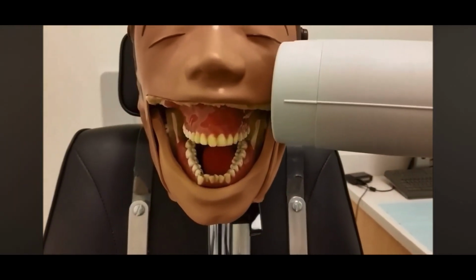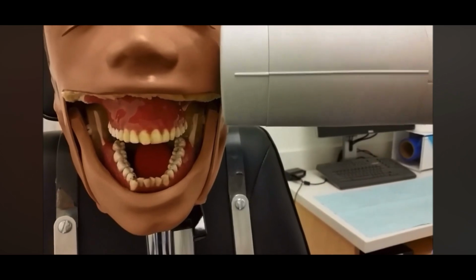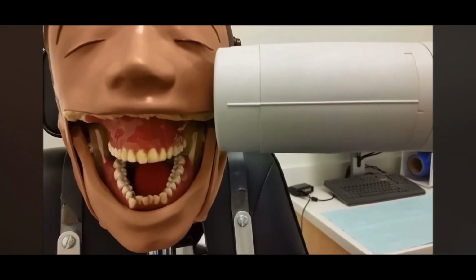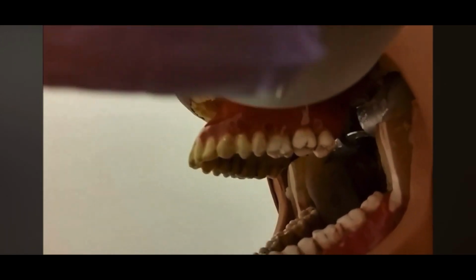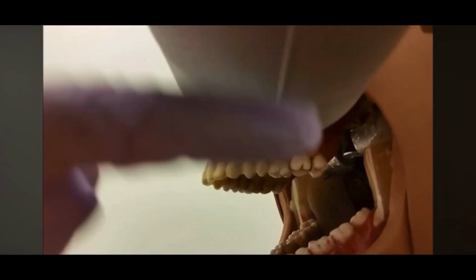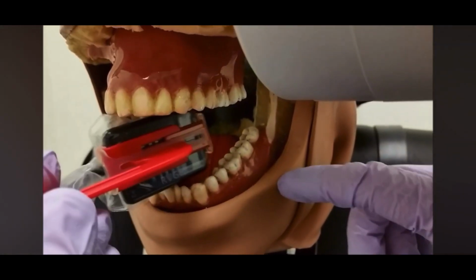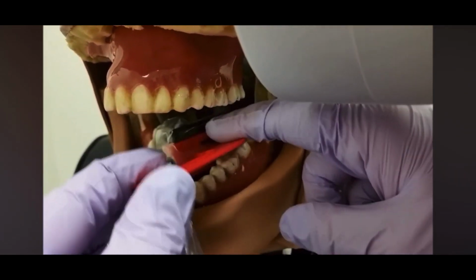For the molar view, I'm trying to open the contact between the first and the second molar. So I'm going to line my cone up with the second and first molar, using this line in my cone to aim for that first molar.